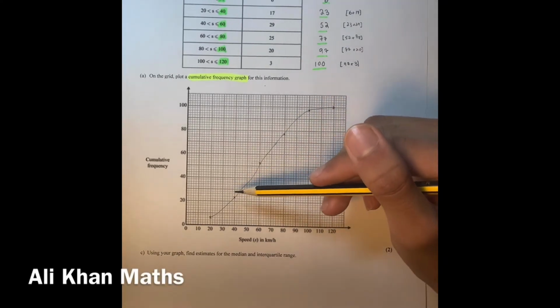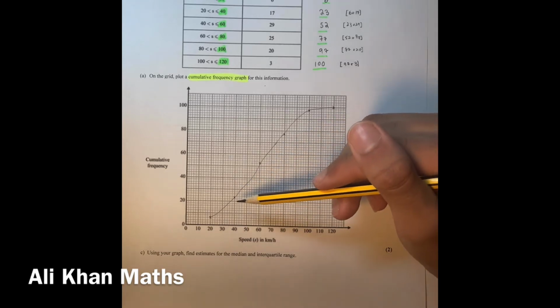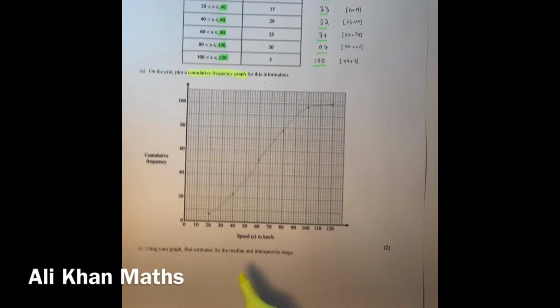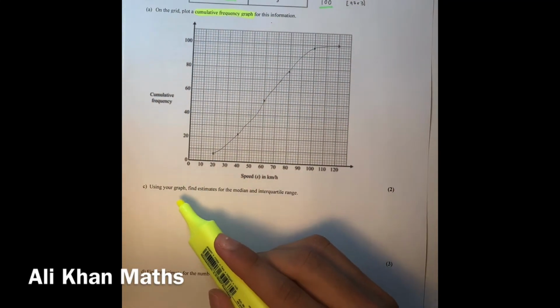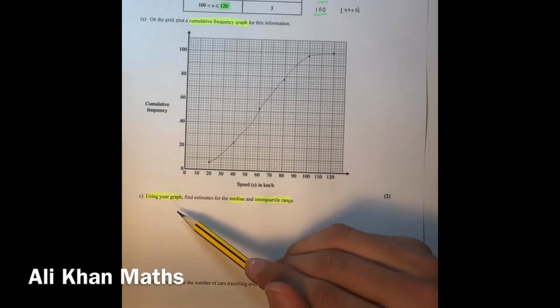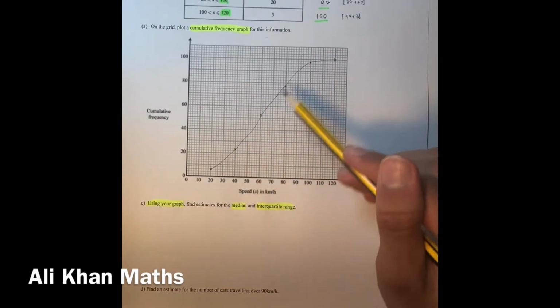Of course, no graph is perfect, so the values we have here will only give us an estimate of the values we're asked to find, but this will suffice for this question. Now we can move on to part C. Using your graph, find estimates for the median and interquartile range. The key point here is that we have to answer this question using our graph.